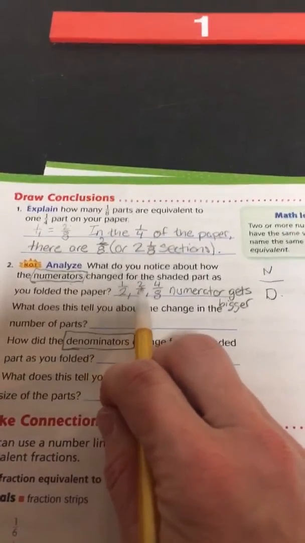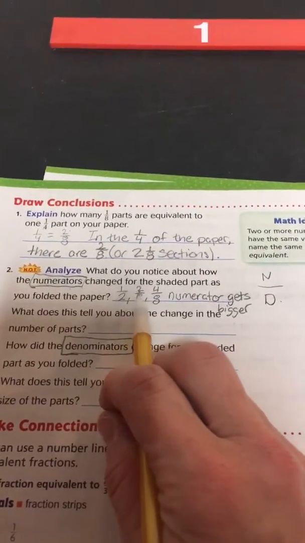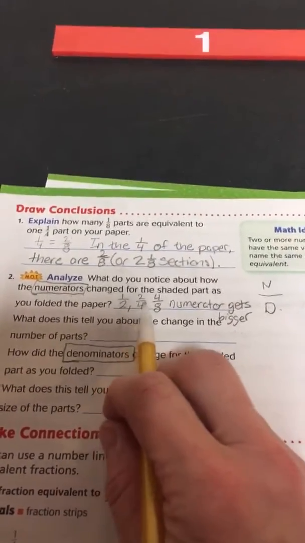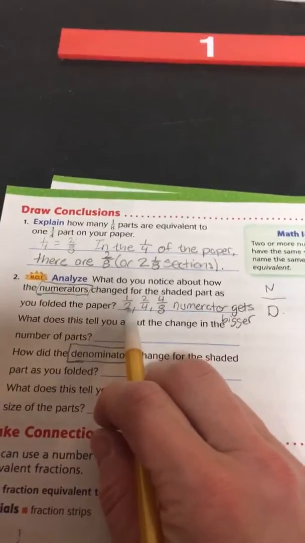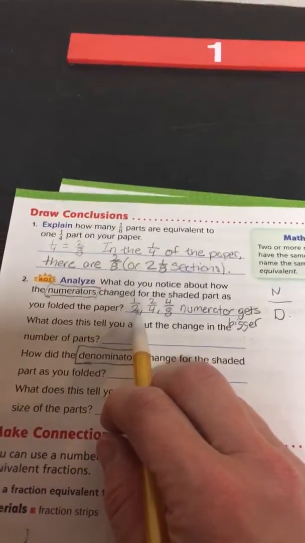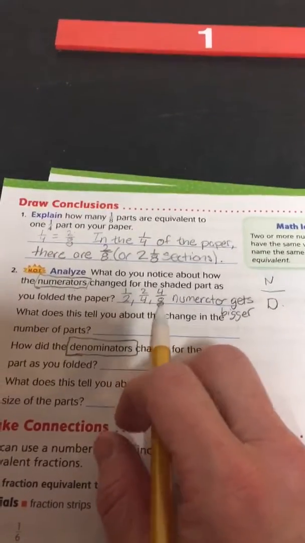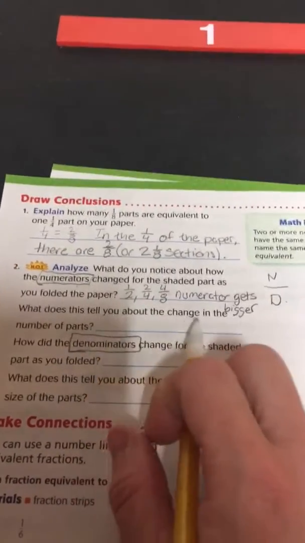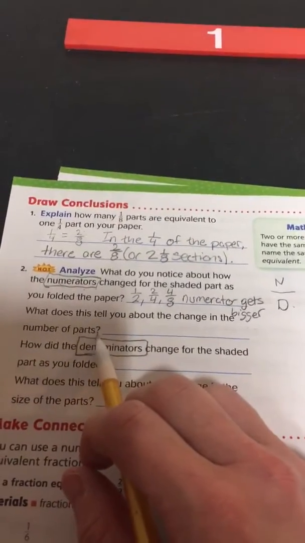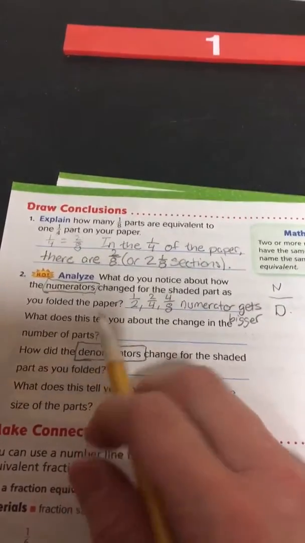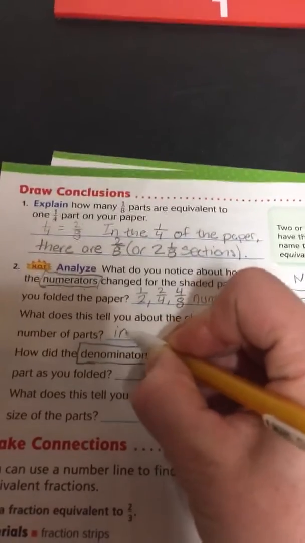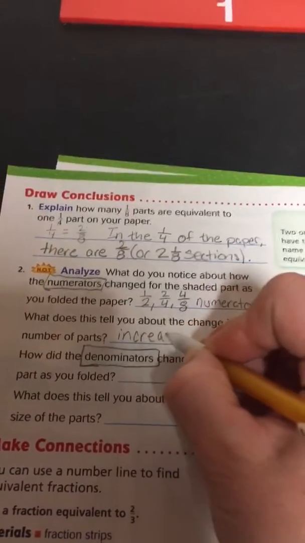Well, I know that if these are the same, how many parts do I need? Well, this one, it's 1 out of 2 parts. This one is 2 out of 4 parts. This is 4 out of 8 parts. So what does this tell you about the change in the number of parts? That it increases, right? It's going to get bigger because those numbers are getting bigger.